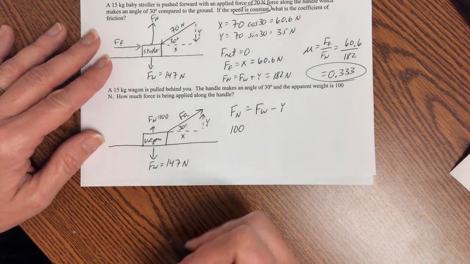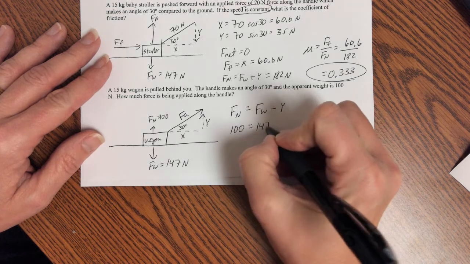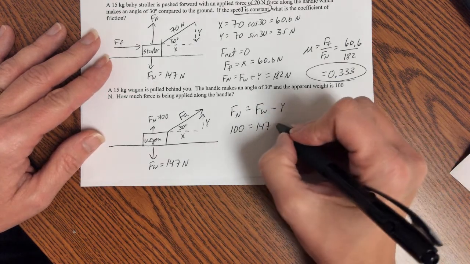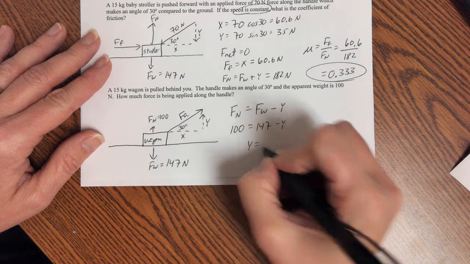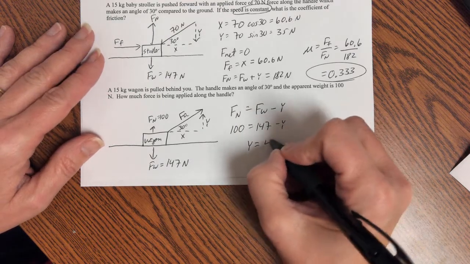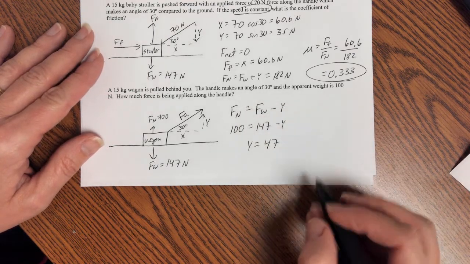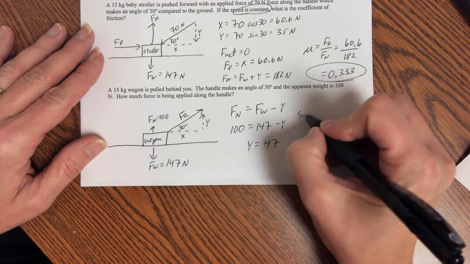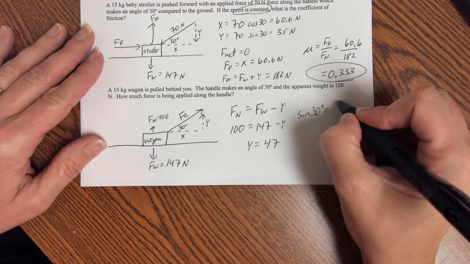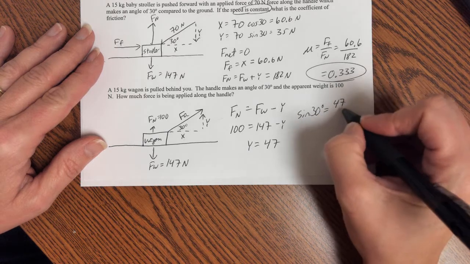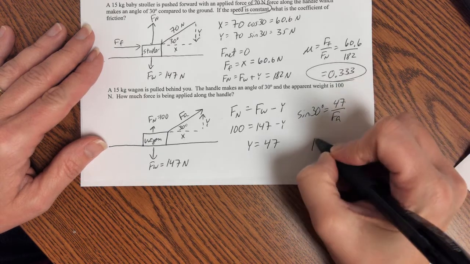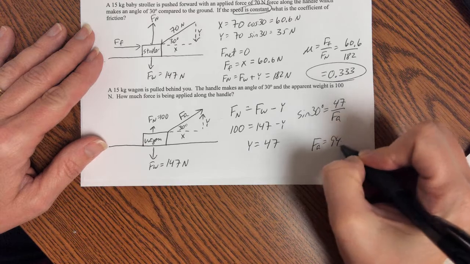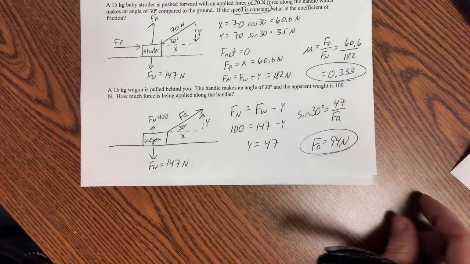So if we know normal force is 100 newtons, and we know weight is actually 147 newtons, we can figure out that the y component is 47 newtons. So if this side of our triangle is 47, the sine of 30 degrees is 47 over the applied force, and our applied force is 94 newtons.